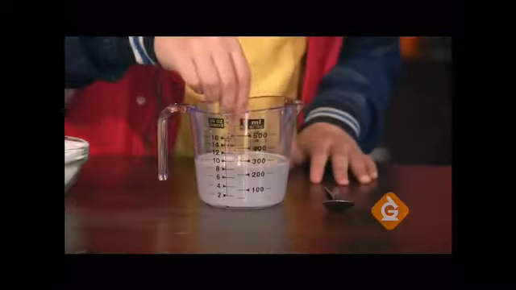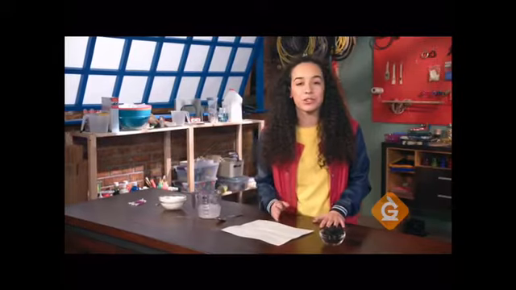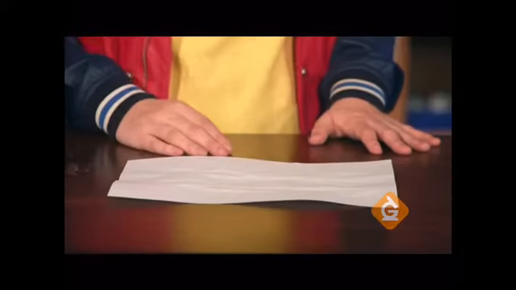Next, take your Q-tip and dip it into the liquid. Dab it off on the side of the glass and write a simple message in the middle of the paper. Then let it dry for about 10 minutes. It looks like there's nothing there, but when the water evaporated, it left streaks of baking soda crystals on the paper. The baking soda crystals are white, just like the paper, so you can't see it.